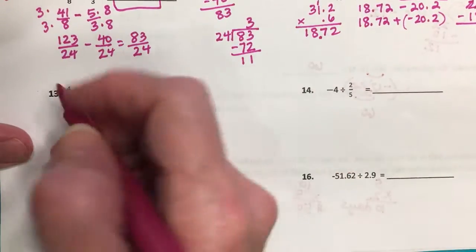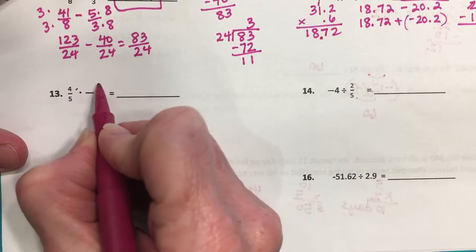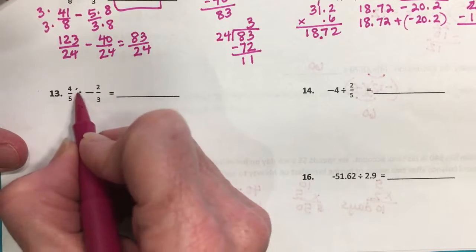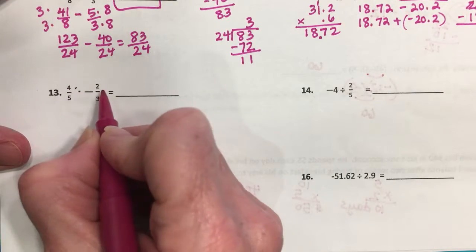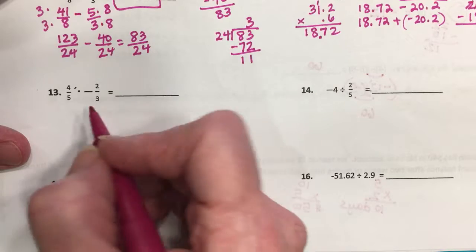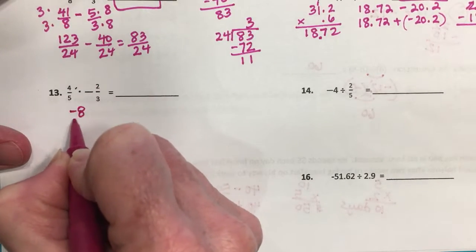13. I have 4/5 times negative 2/3. When I'm multiplying fractions, I do top times the top and bottom times the bottom. So numerator times numerator, denominator times denominator. All right, so I do 4 times the negative. I always put the negative with the top number. So 4 times negative 2 is negative 8.